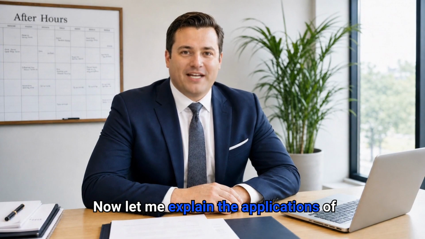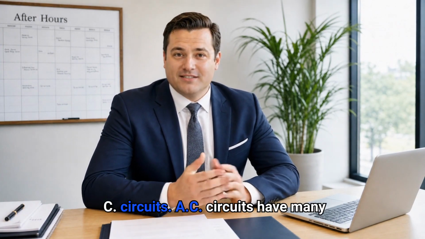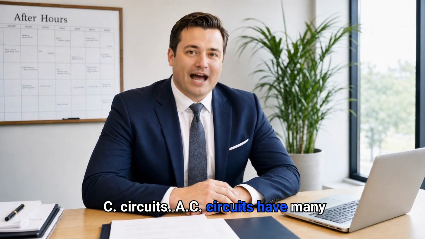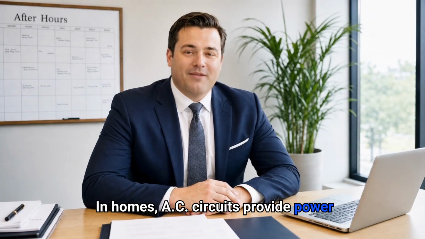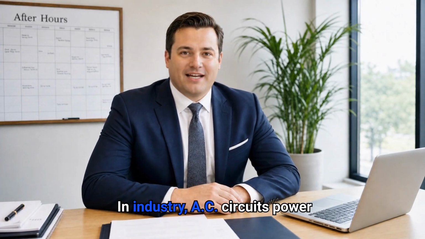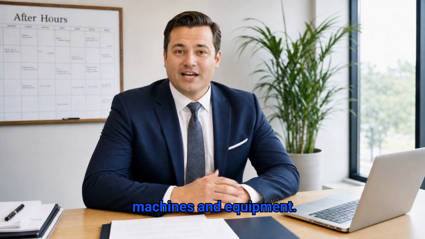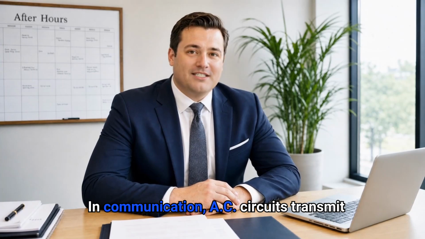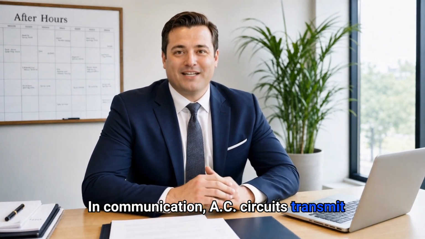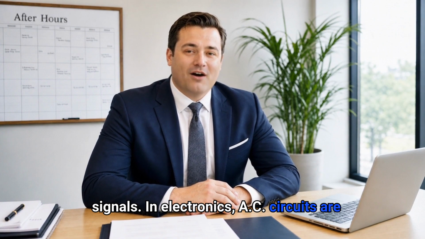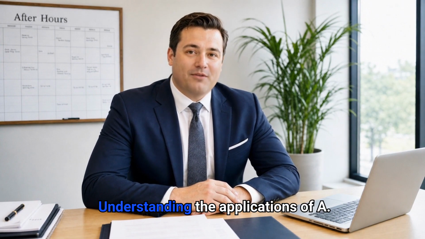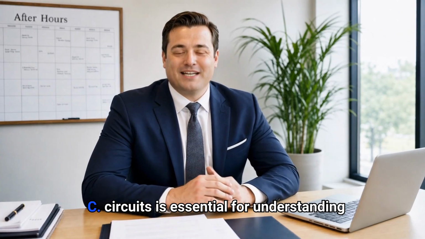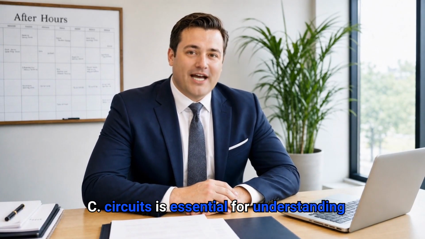Now let me explain the applications of AC circuits. AC circuits have many applications. In homes, AC circuits provide power for lighting and appliances. In industry, AC circuits power machines and equipment. In communication, AC circuits transmit signals. In electronics, AC circuits are used in filters and oscillators. In power transmission, AC circuits are used for efficiency. Understanding the applications of AC circuits is essential for understanding technology.